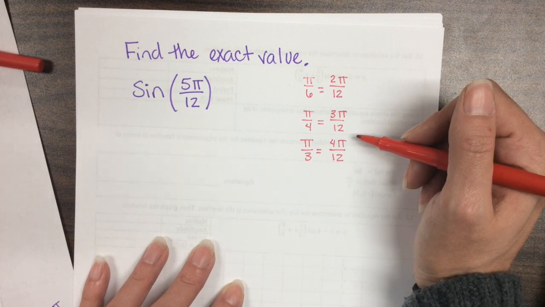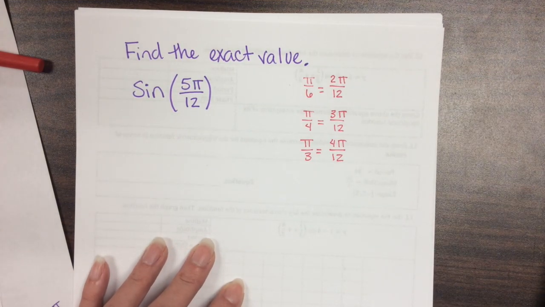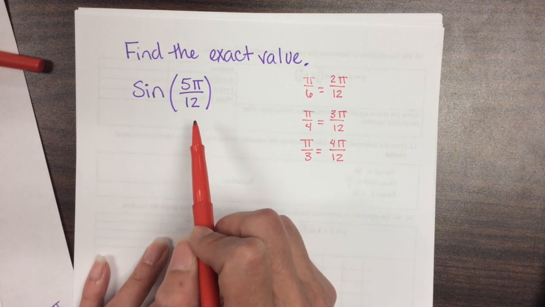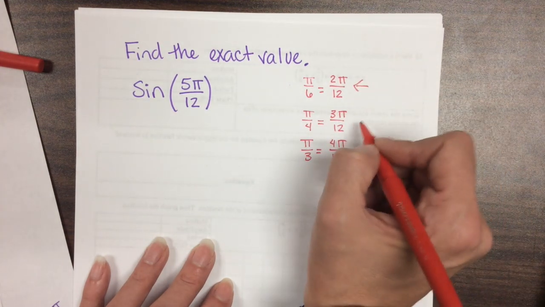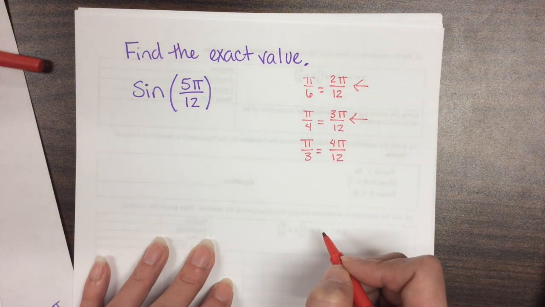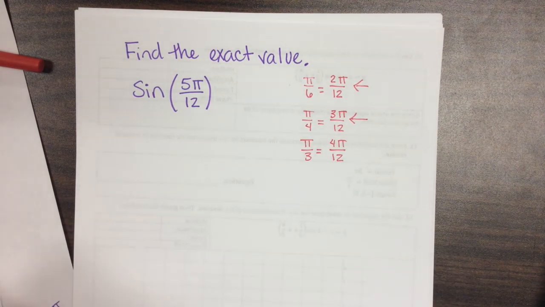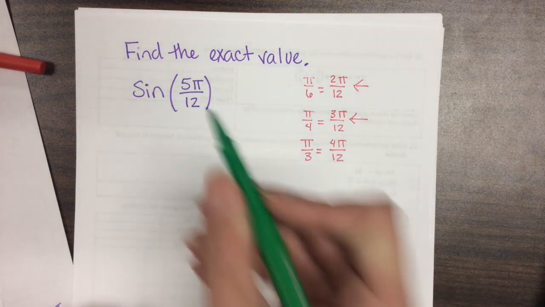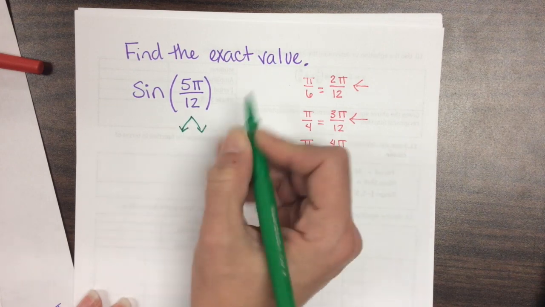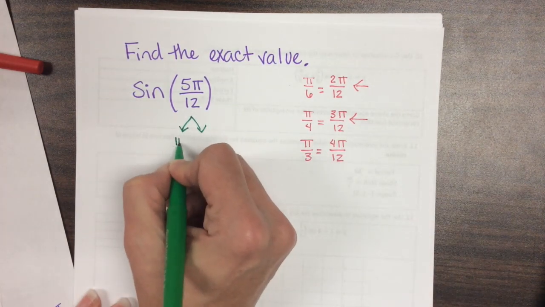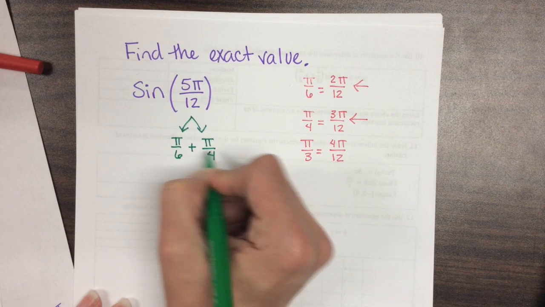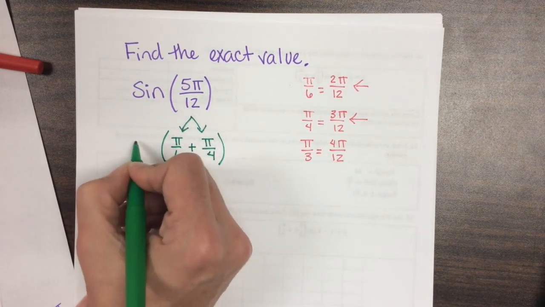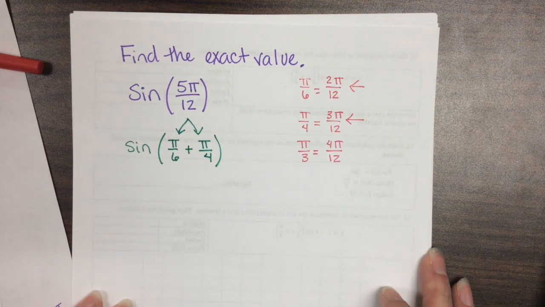All right, so we're trying to get two things that either add together or subtract to get 5 pi over 12. Well, I notice right here I have 2 pi over 12. I could add that to 3 pi over 12 and make it. So I am going to break this guy right here into two pieces. And one of those pieces is going to be pi over 6 plus pi over 4. So now my new problem, which is equivalent to the original, is sine of pi over 6 plus pi over 4.